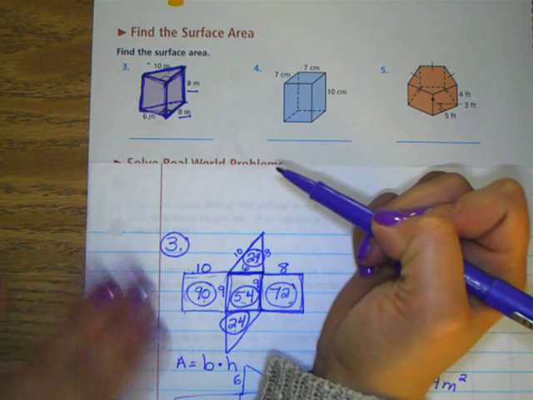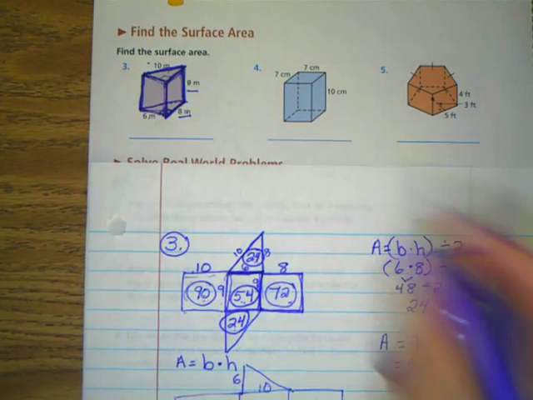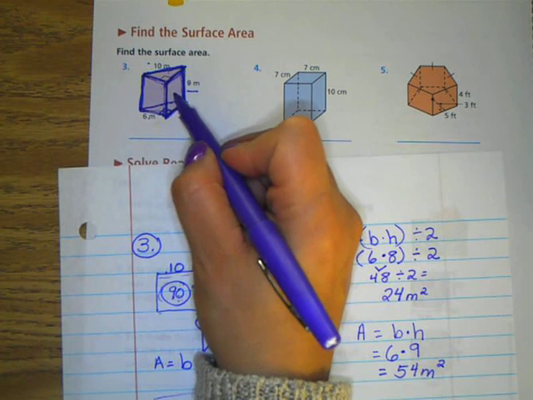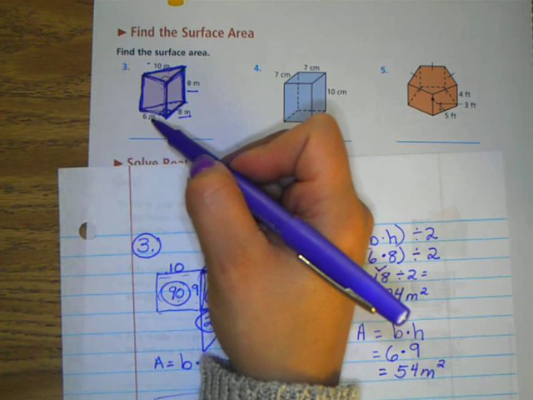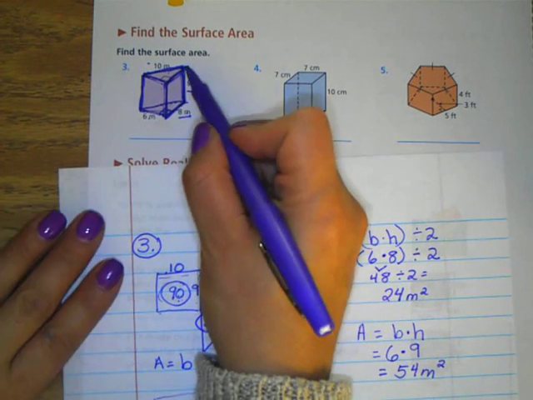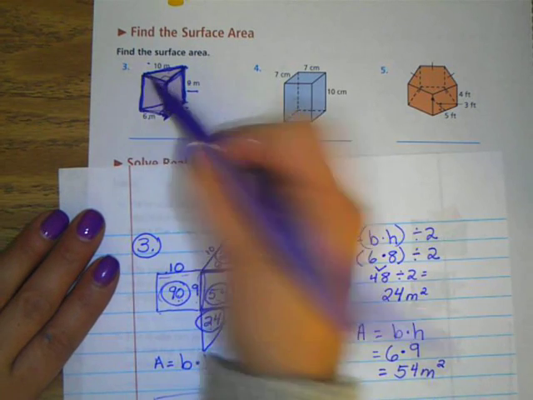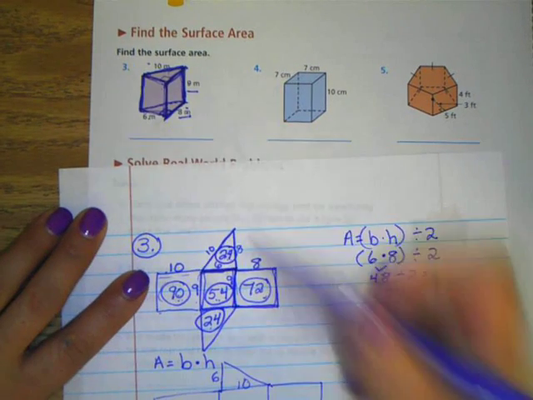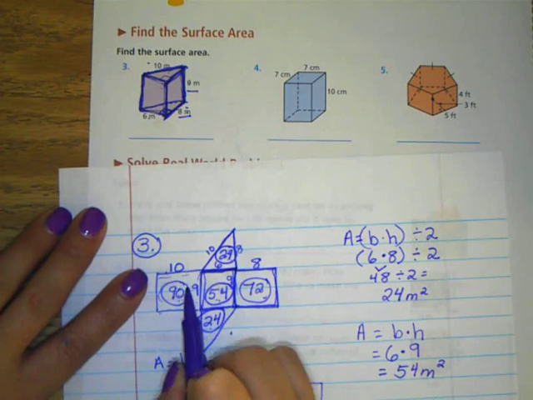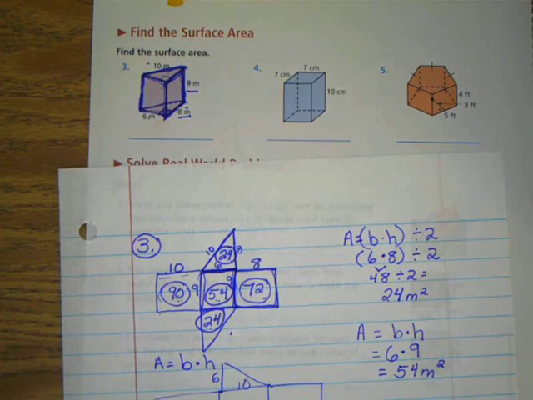With 3 different dimensions. So I can't just find the area of one and multiply it by 3, can I? I have to think about them as separate rectangles. Start with your bases and then do your faces. Okay, go ahead, move on to number 4. When you're done, put down your pencil.